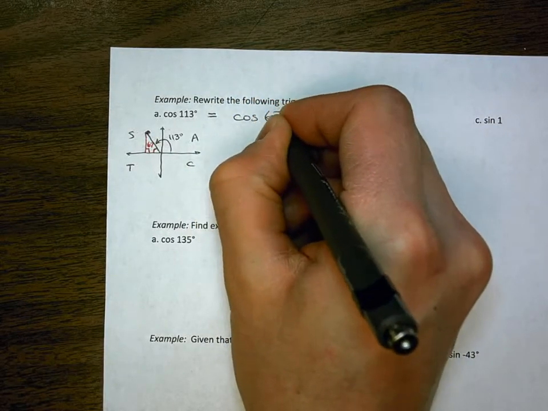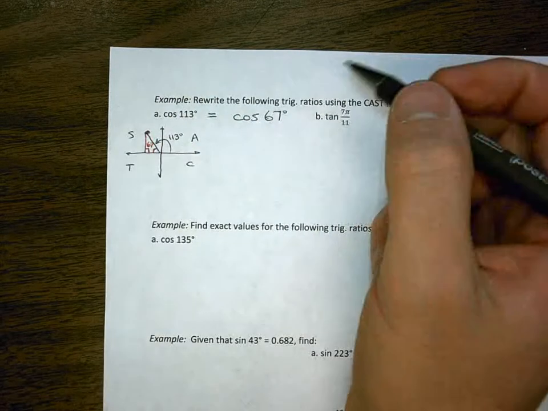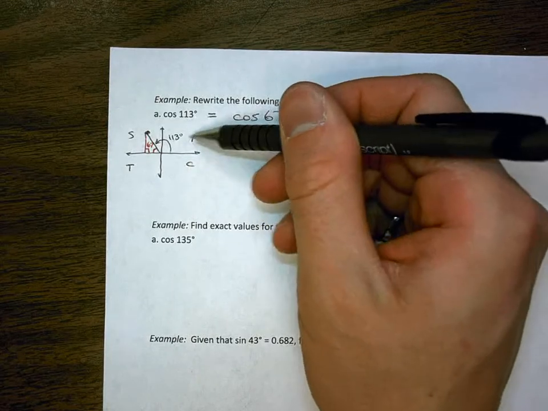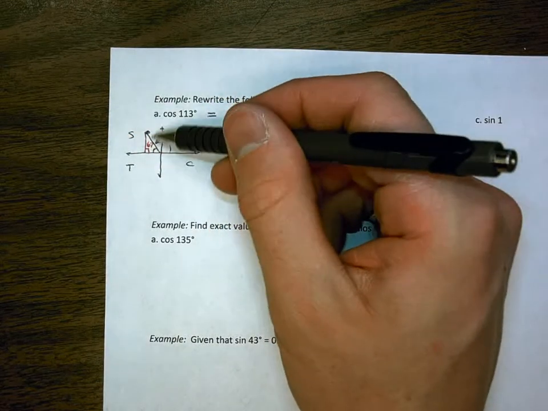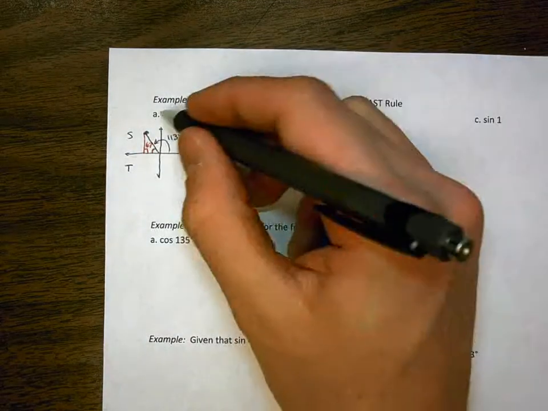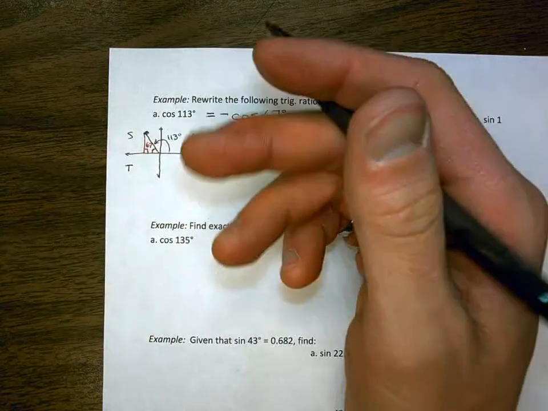But it's not enough to just write the new magnitude of the related angle. I also have to consider, is cos positive or negative? I have to consider CAST rule. Well, sine is the only positive trig ratio in this quadrant, so cos would be negative. So cos 113 is the same as negative cos 67. There's going to be a lot of applications of this.